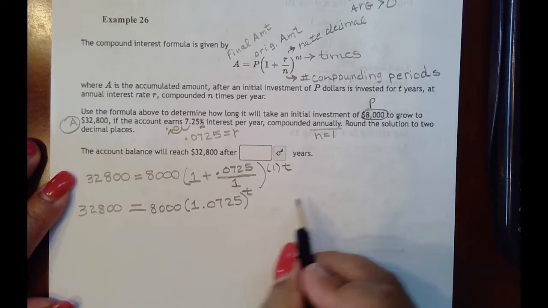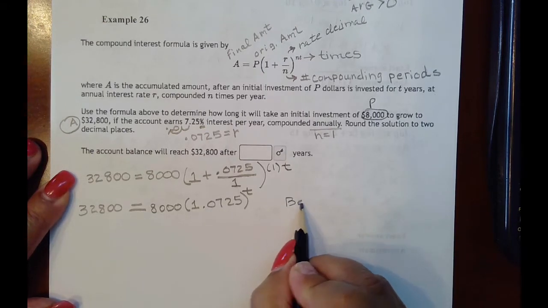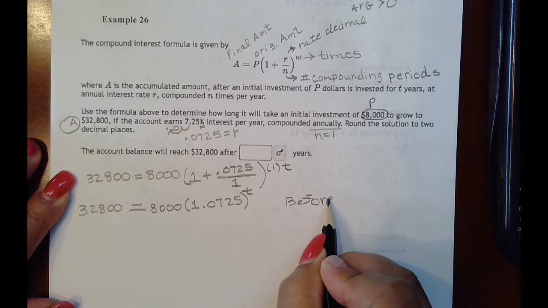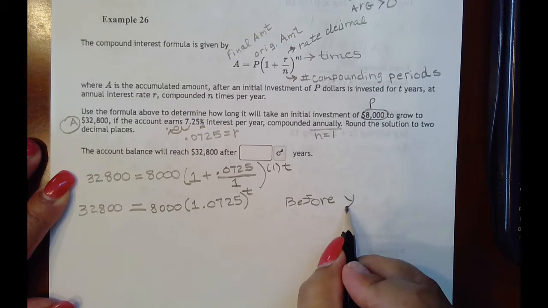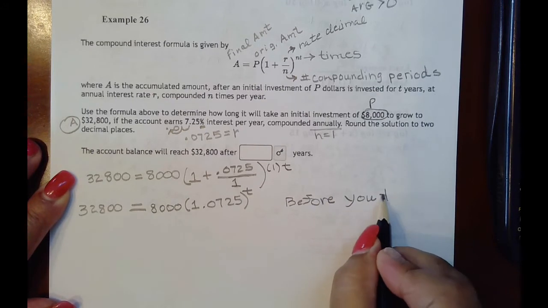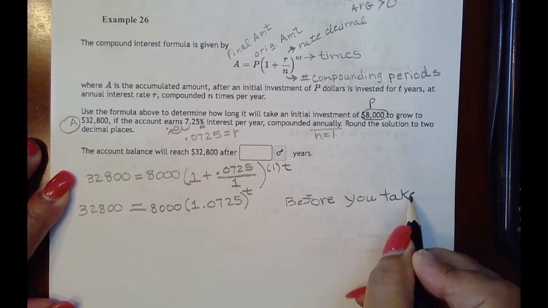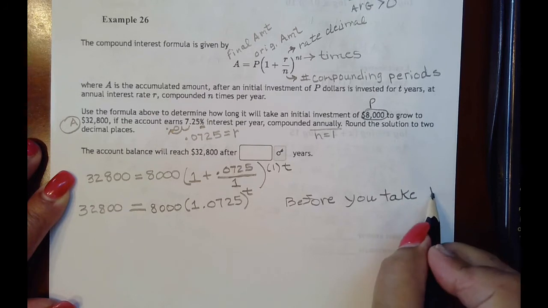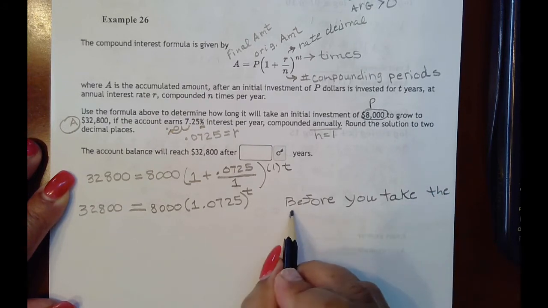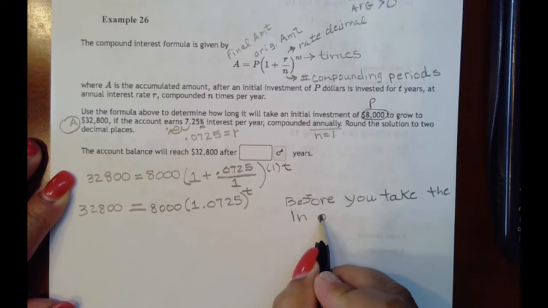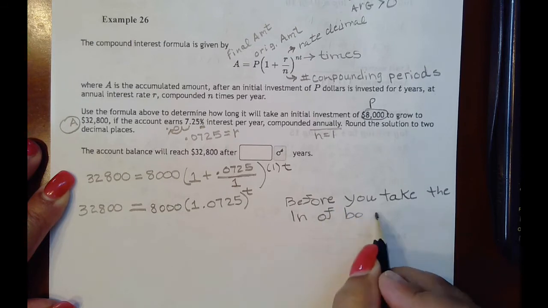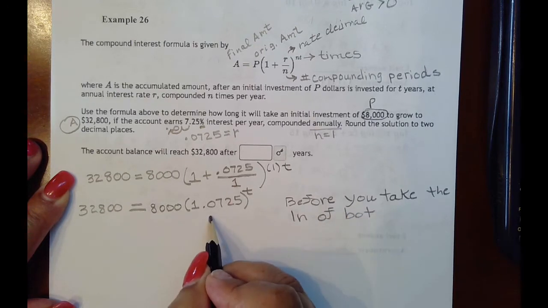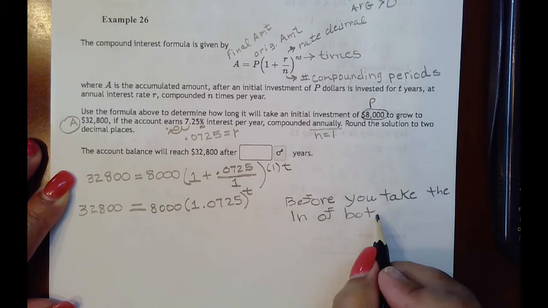Before you take the log of both sides, and we're going to be taking a natural log here, you have to have the base and the exponent isolated.